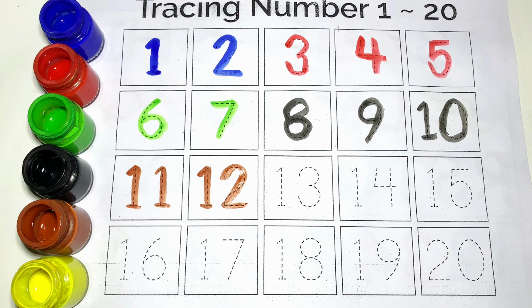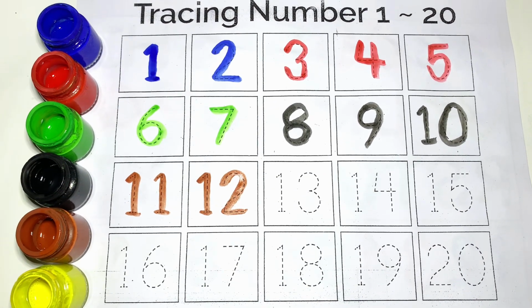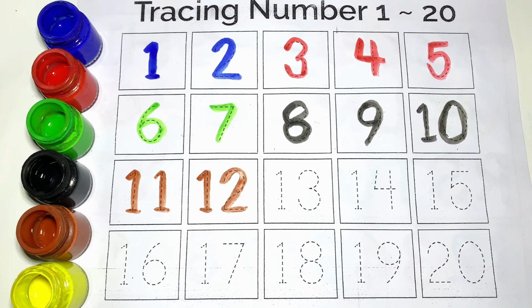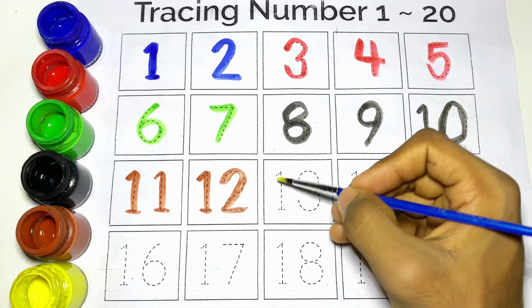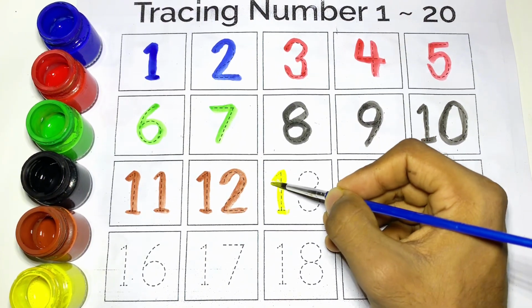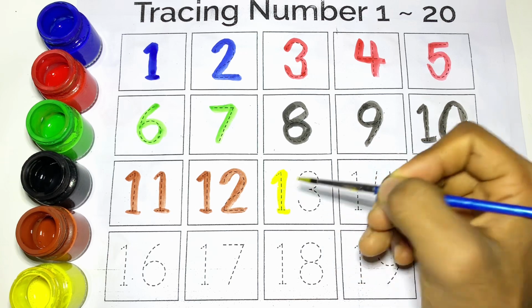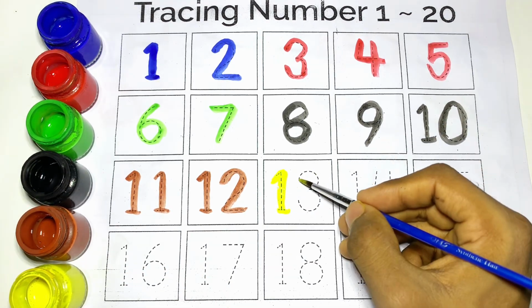Kids, now draw 13. The number 13, and use yellow color. Kids, again use yellow color and draw 13.